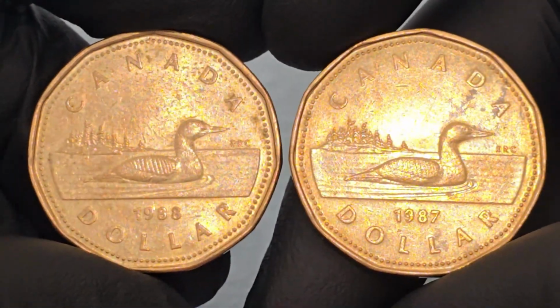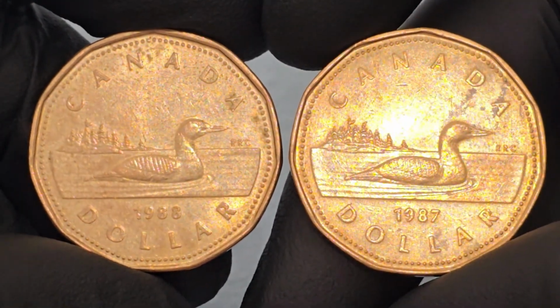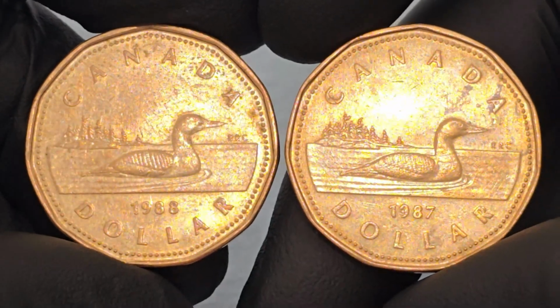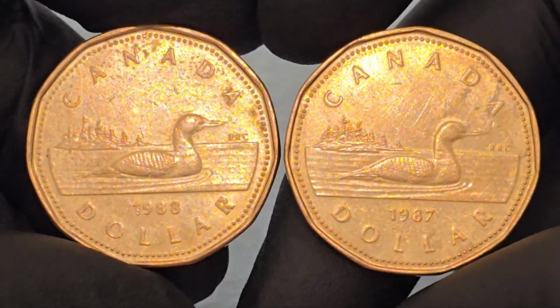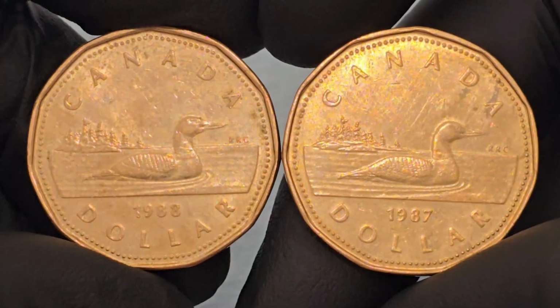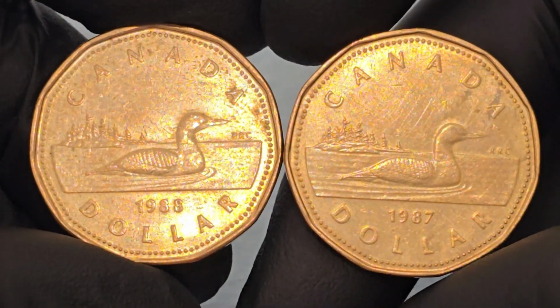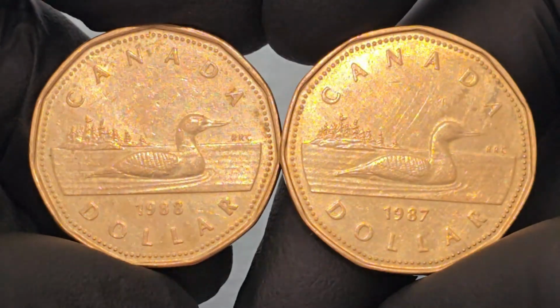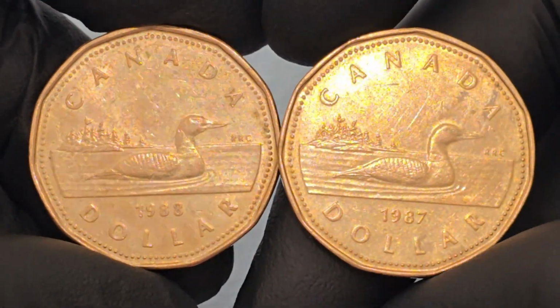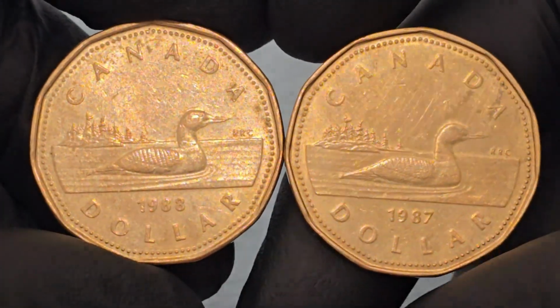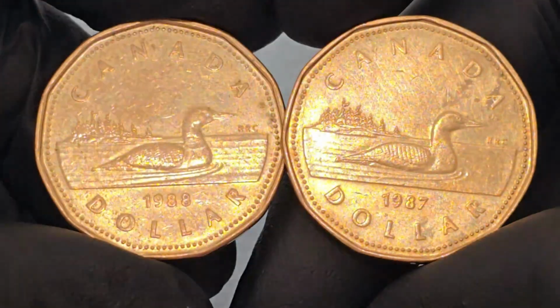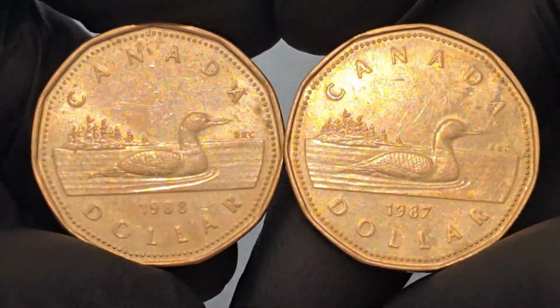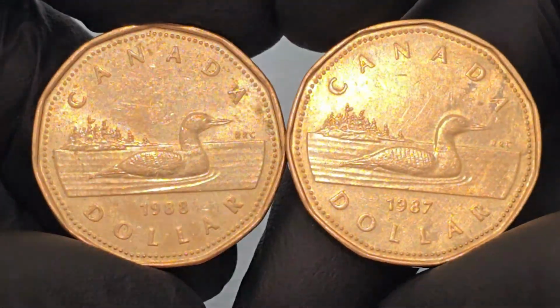The original design was intended to feature a voyageur, similar to the design of the 1935 silver dollar. However, the master dies for this design were lost in transit to the Royal Canadian Mint in Winnipeg, prompting fears that they could have been stolen and used to produce counterfeit coins. As a result, a new design was quickly commissioned, featuring a common loon on a lake. This new design was created by Canadian artist Robert Ralph Carmichael.